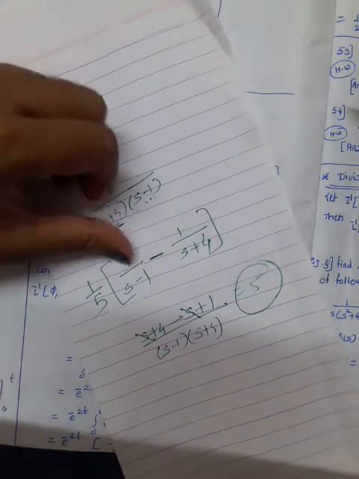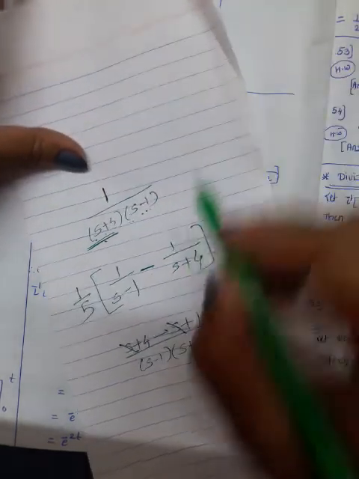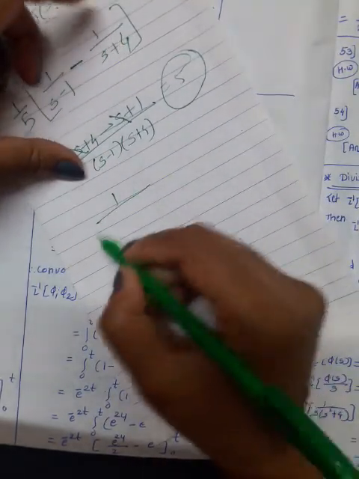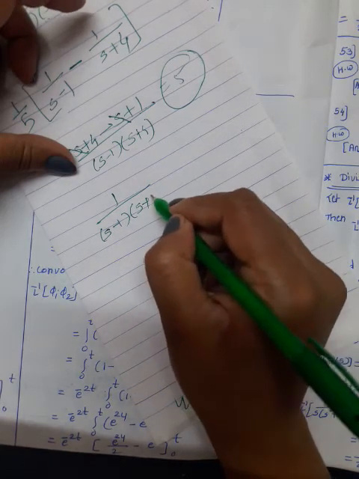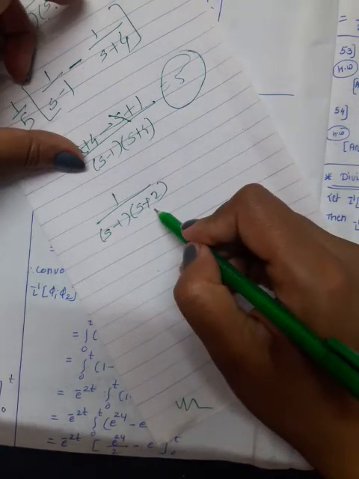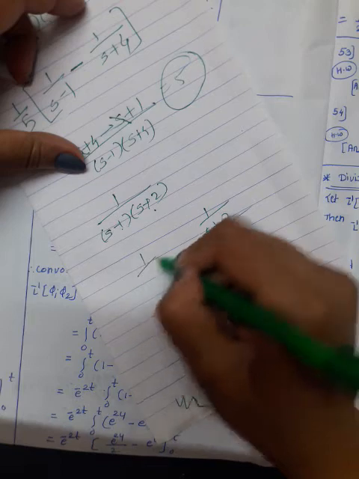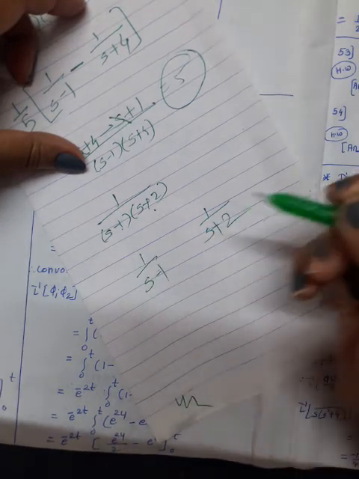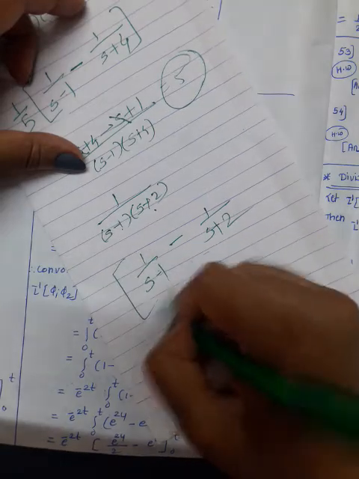Okay, this method you can apply to any term. For example, suppose 1 upon s minus 1 and s plus 2. Okay, s plus 2 is the highest, that's why I put it in the second place. s minus 1 is the lowest term, that is kept in the first place. Now the middle term is obviously minus.